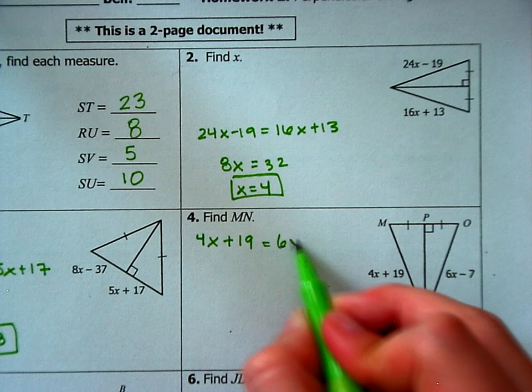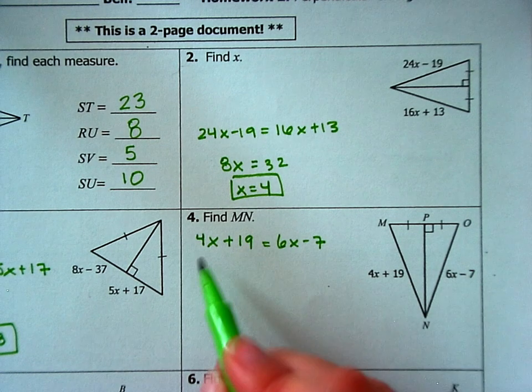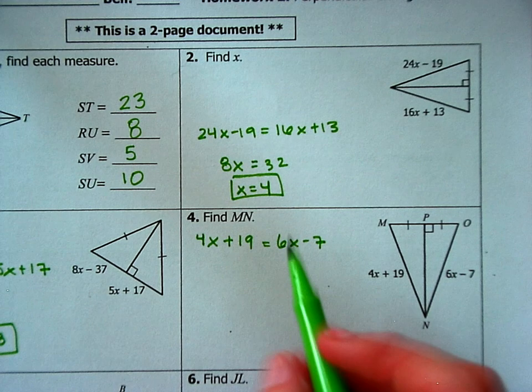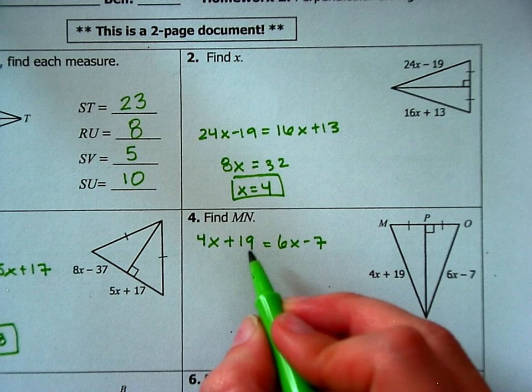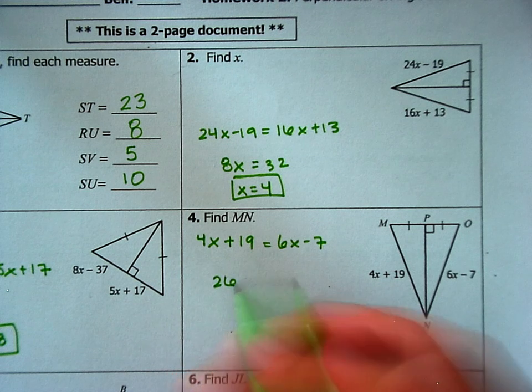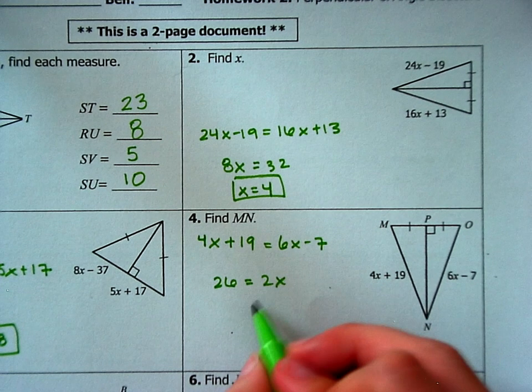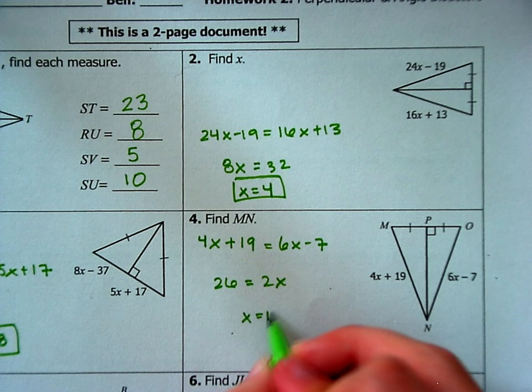equals 6x minus 7. This time I'm going to bring my x's to the right side, so I'm going to subtract 4x from both sides of the equation. And then I'm going to add 7. So that's going to give me 26 equals 2x. And then if I divide both sides by 2, x is going to be 13.